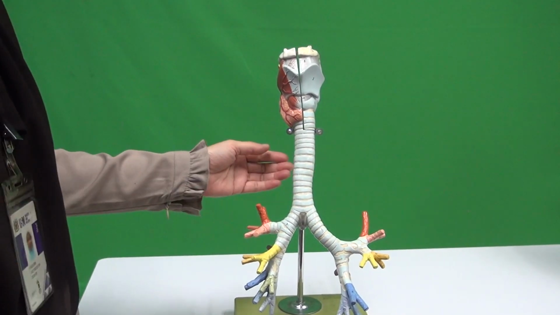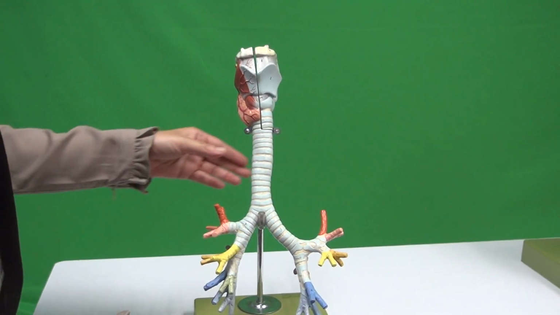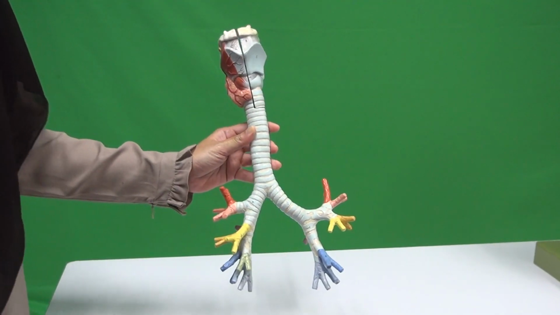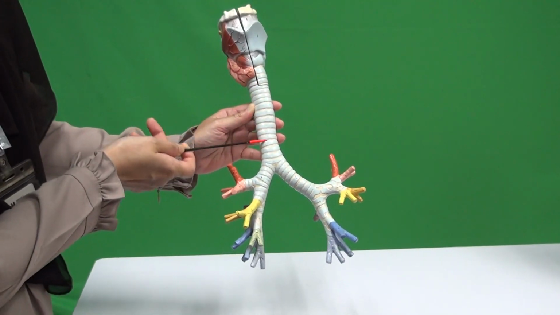Good day students. Today we will have a look at the tracheobronchial tree. So here is the trachea.